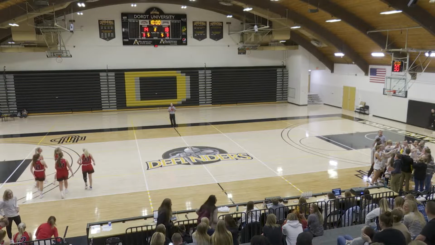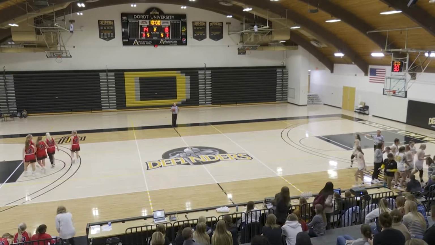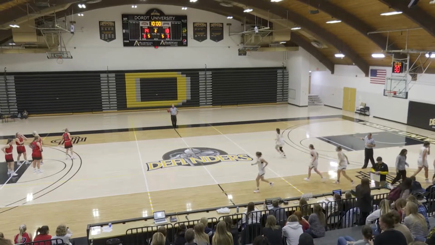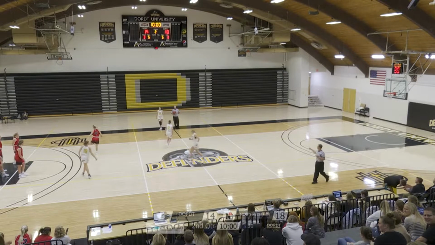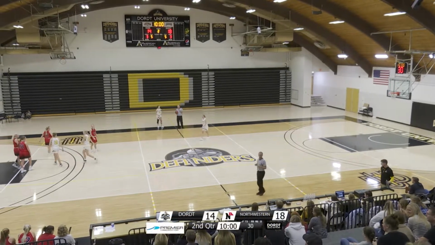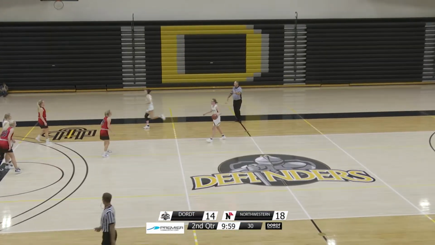Welcome back to DeWitt Gymnasium here on the campus of Dordt University for more junior varsity women's basketball action. The conference matchup between the Raiders and the Defenders. Dordt gets the ball to start the second quarter here, down 14-18.